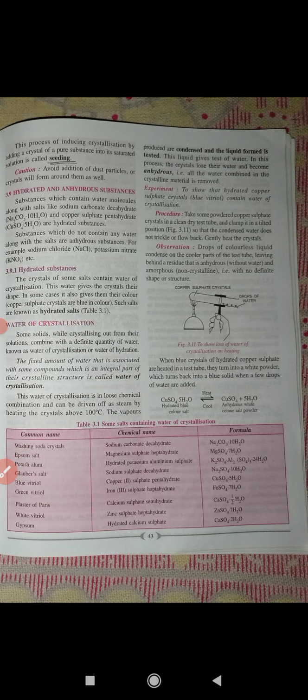So this process is called seeding. Here you can see the process of inducing crystallization by adding a crystal of the pure substance into the saturated solution is called seeding. To avoid the addition of dust particles, you need to cover the whole beaker with a proper cardboard carton. You need to maintain these things.